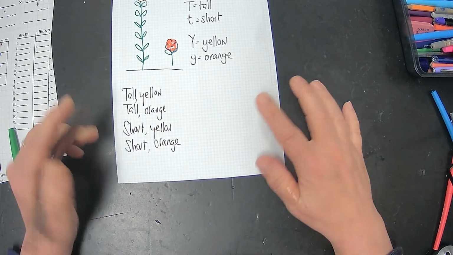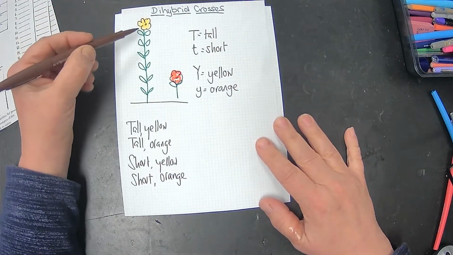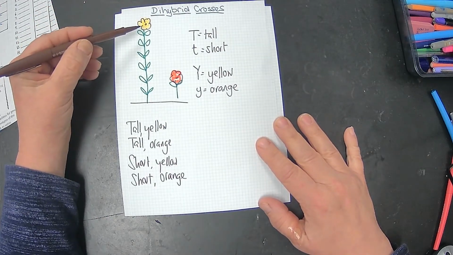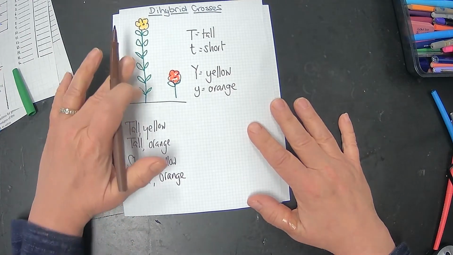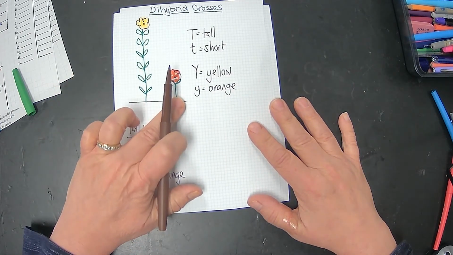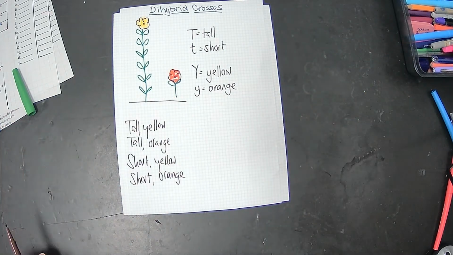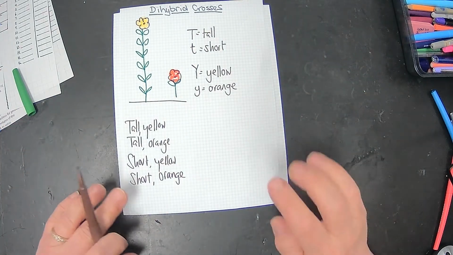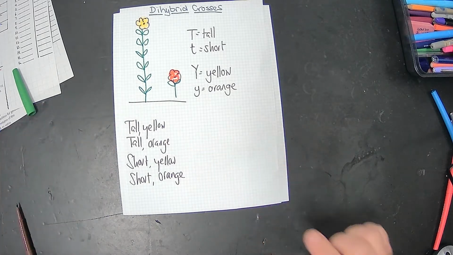So just because one would have 2 dominant characteristics doesn't mean that's the only way. I could have a tall one with orange flowers, and I could have a short one with yellow flowers. So there are lots of different options.